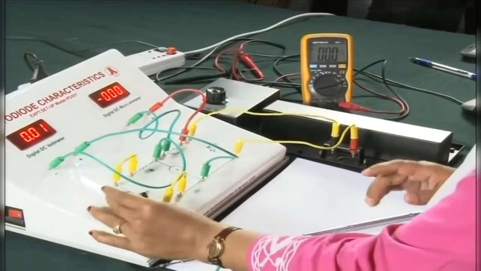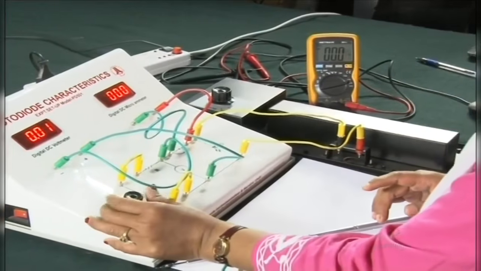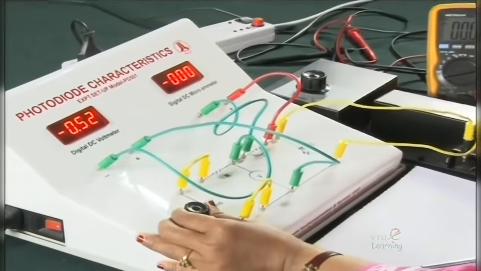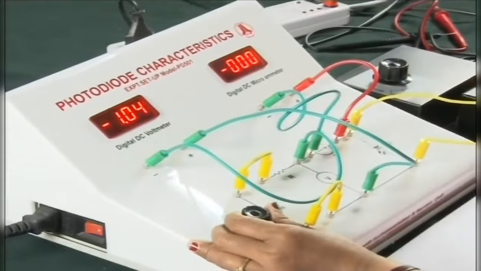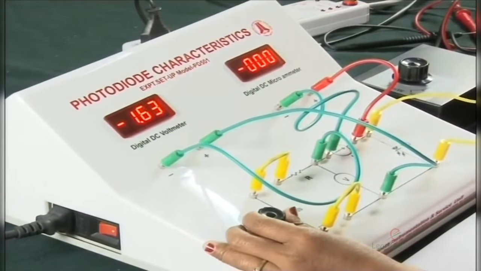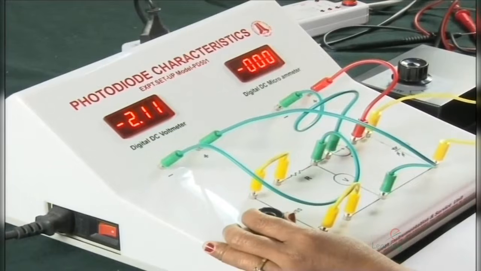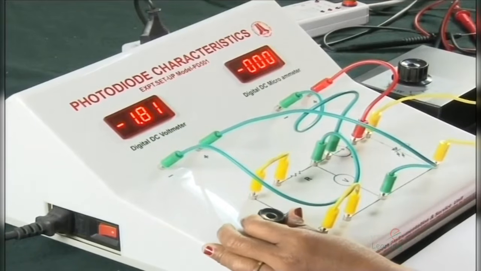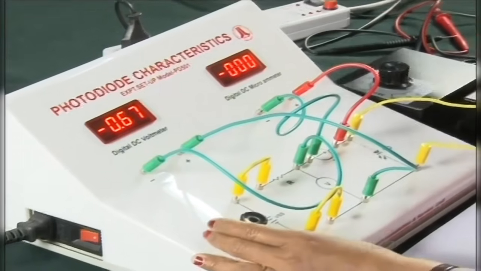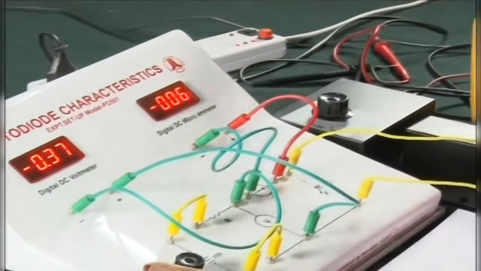Now you see that the diode is connected in reverse bias. For any variation of voltage across the diode, the current flowing through the circuit shows 0 on the meter. Now switch on the LED power supply.